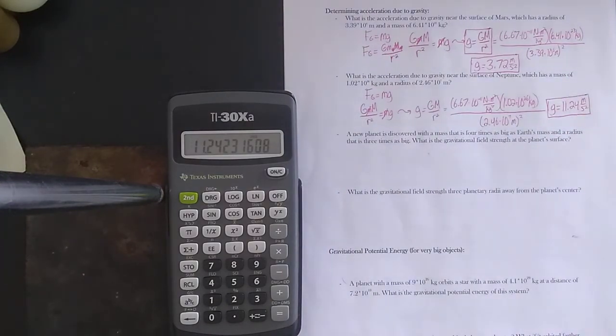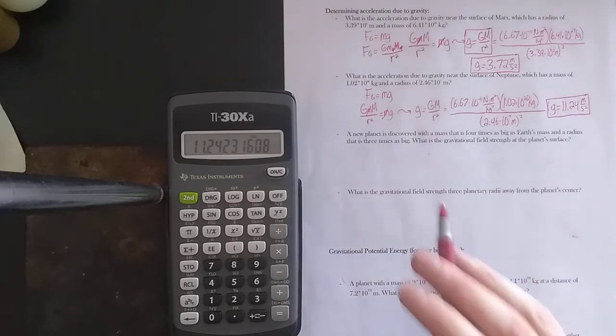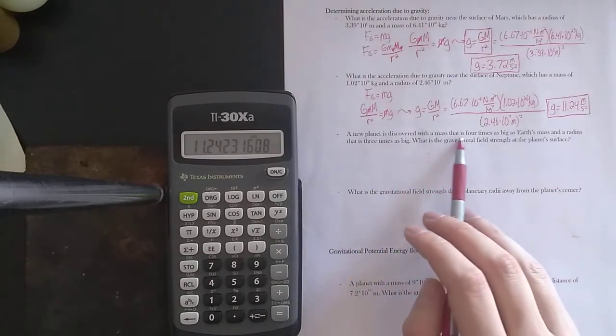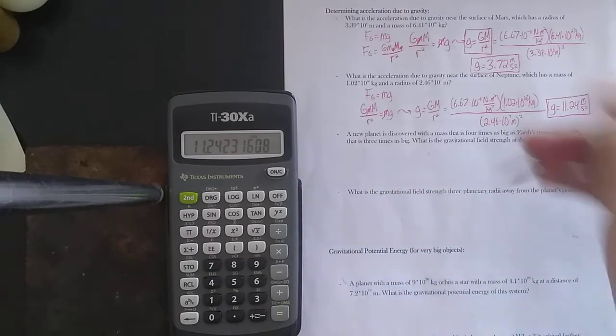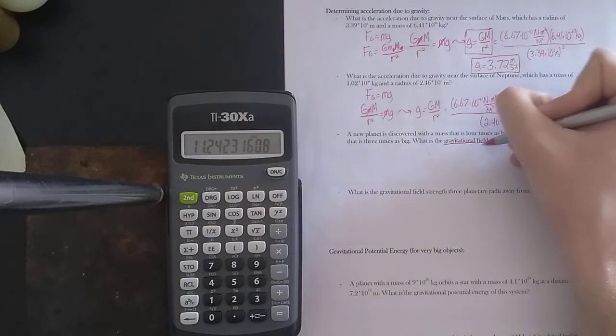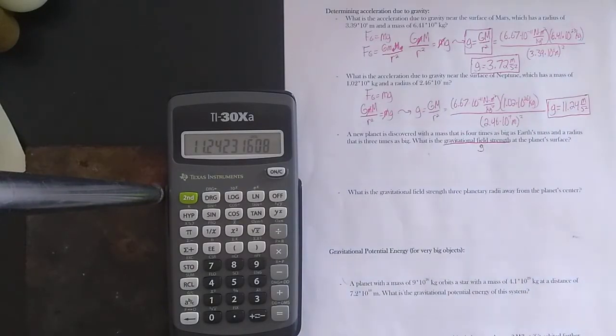Okay, so you should be kind of not guessing, but kind of reasoning out as you do these calculations what should be happening with the size of g. You can usually make a pretty good guess. A new planet is discovered with a mass that is 4 times as big as Earth's mass and a radius that is 3 times as big. What is the gravitational field strength? Remember, this is just a fancy phrase for acceleration due to gravity at the planet's surface.